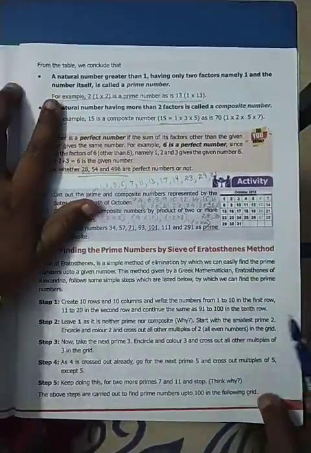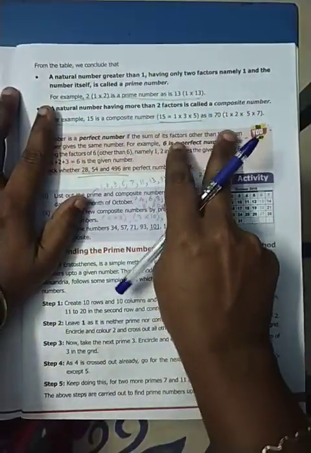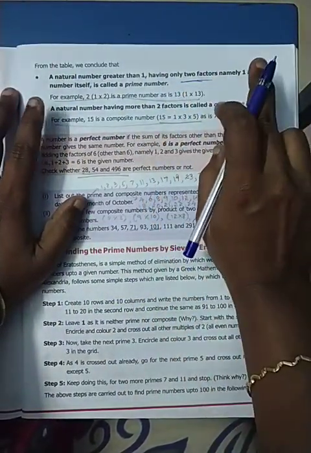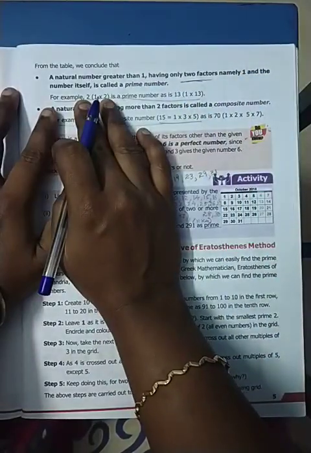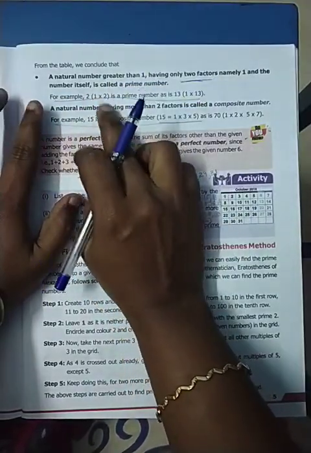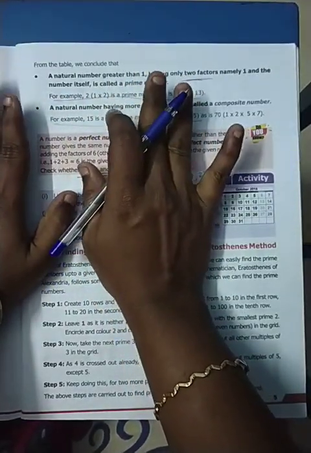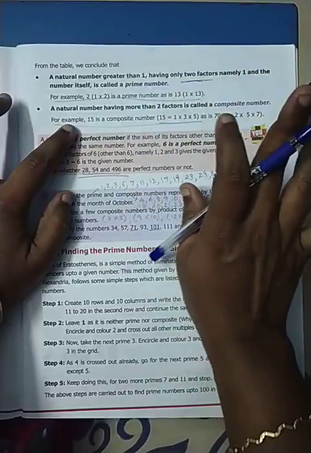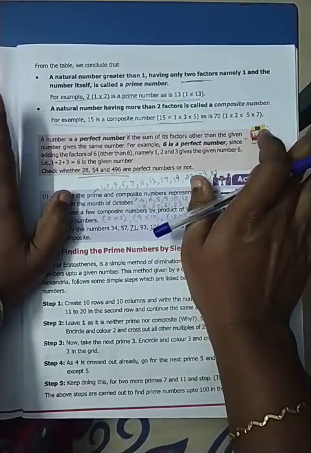A prime number will have only two factors, which are 1 and the number itself. Only the two factors, that number and 1, are the condition for a prime number. The opposite of that is a composite number: a number having more than two factors will become a composite number.